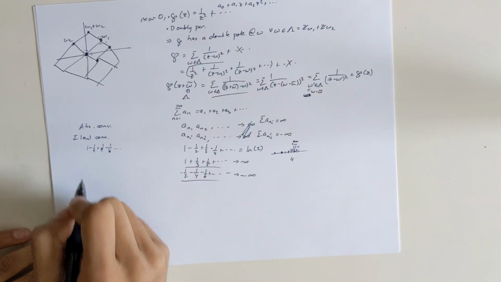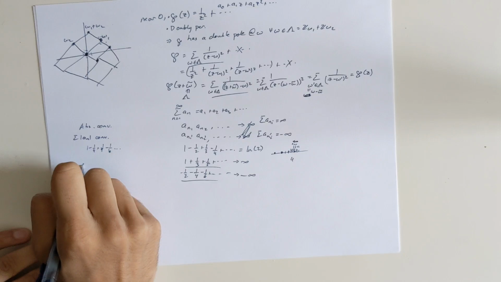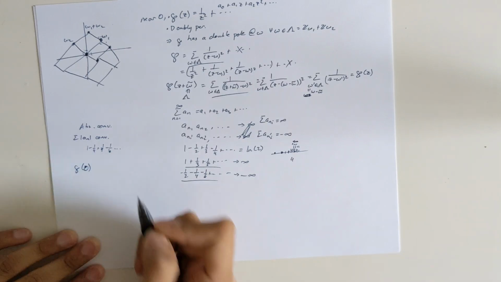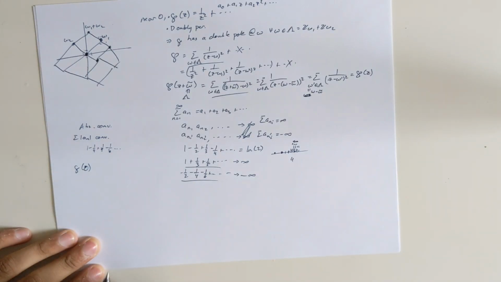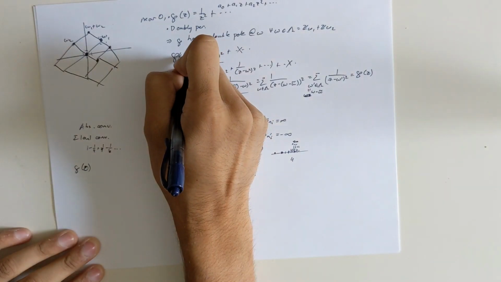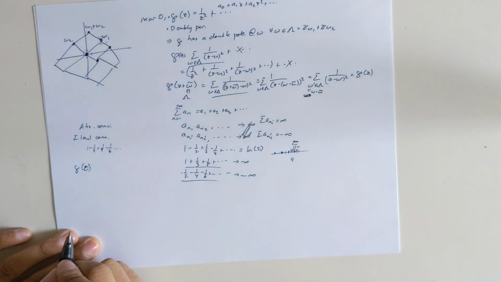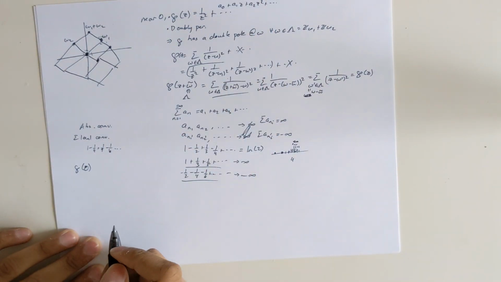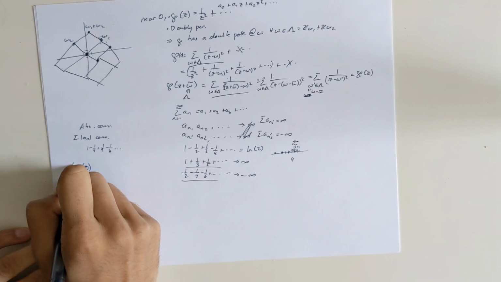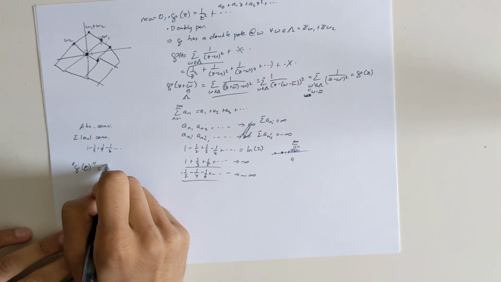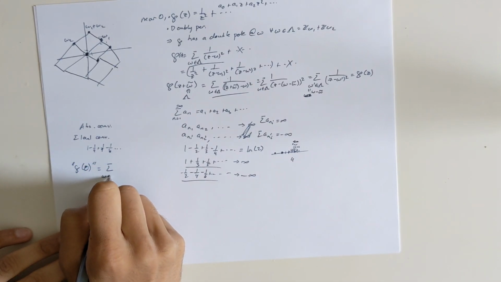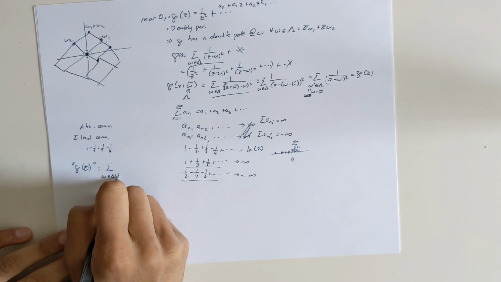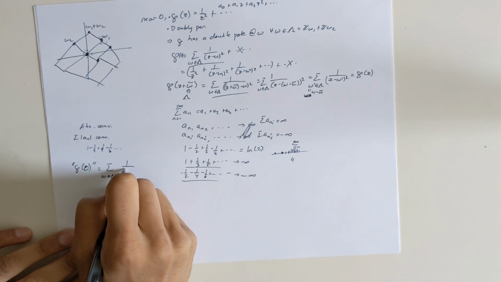So let's analyze the sum p of 0. Obviously p of 0 doesn't really make sense because p of 0 is just infinite, as I showed here. But what I really mean by this is, let's look at this sum, which is the sum over omega in lambda minus 0 of 1 over omega squared.